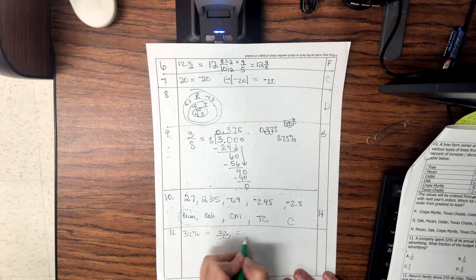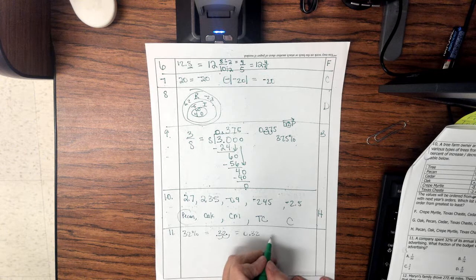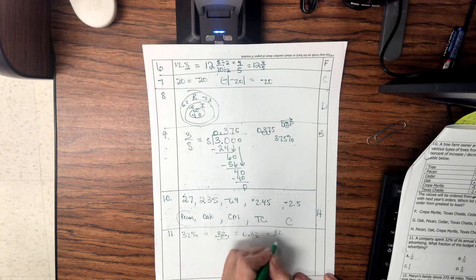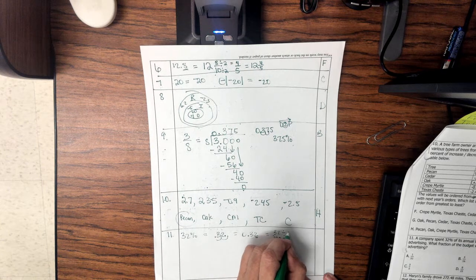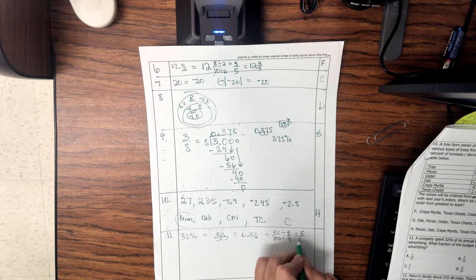So that becomes 0.32. And if you remember from class, 32 is my numerator. That's 32 hundredths. And then we simplify. We can divide them both by 4. We get 8 over 25, which is B.